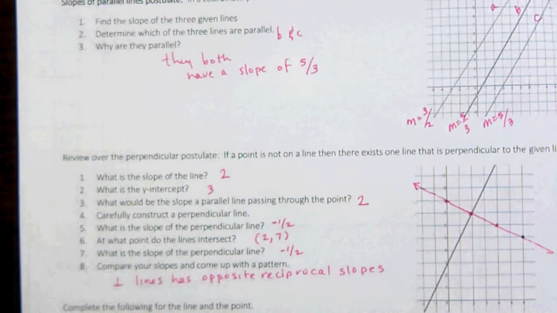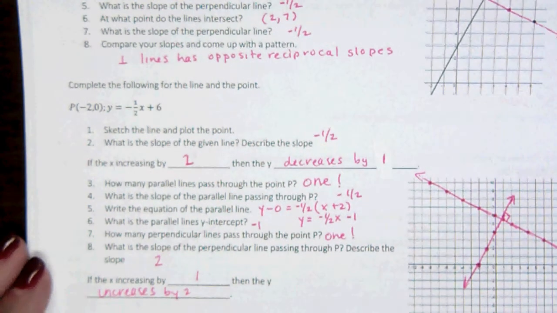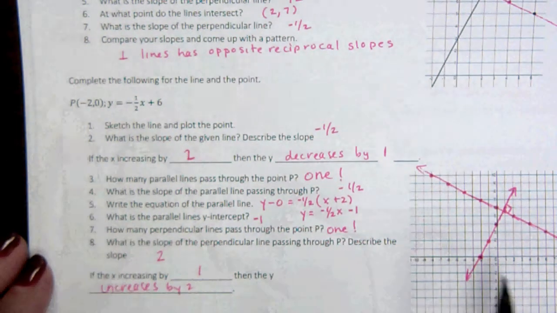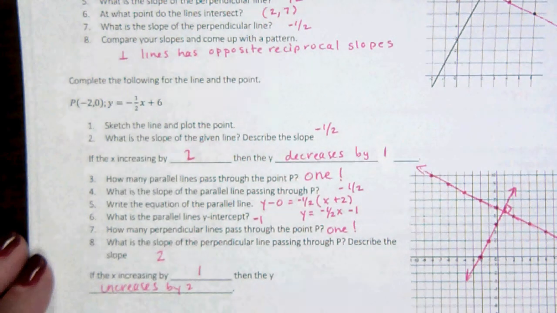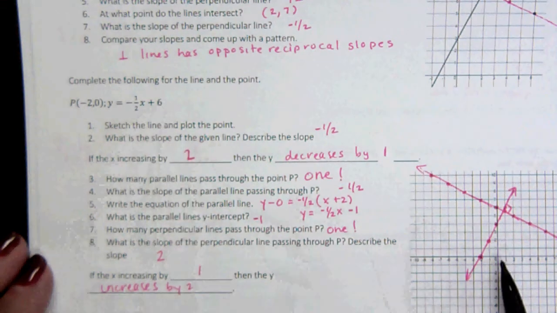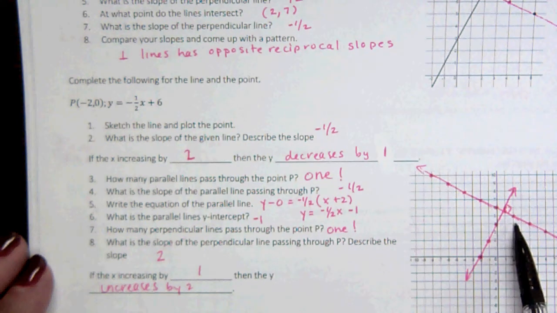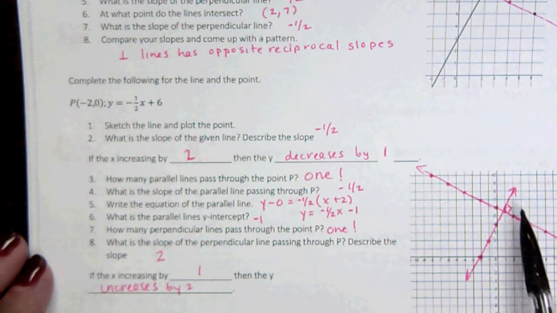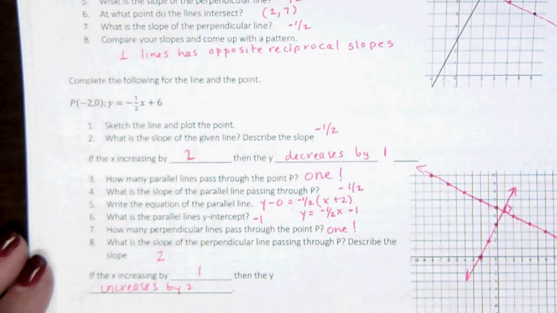So can we keep moving with this? Hopefully, yes. This reminds me of what we had in the notes that I gave you the other day, that I asked you to read on Monday. Here is a point, negative 2, 0. I plotted the point negative 2, 0. This is a line, y equals negative 1/2 x plus 6. I have a y-intercept of 6, right there. Slope of down 1, right 2, or up 1, left 2. I can get a really good line there.